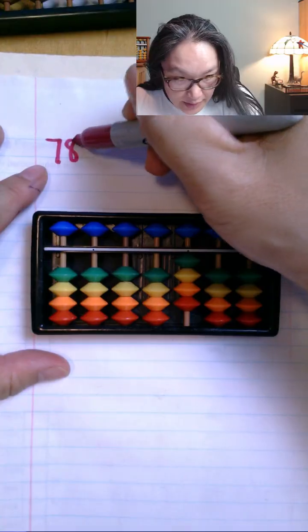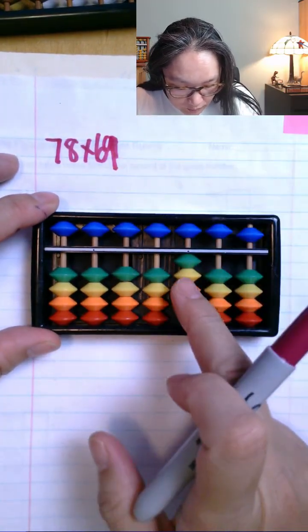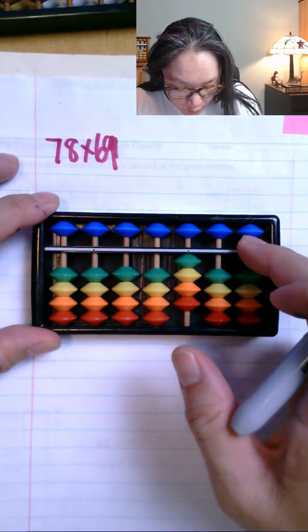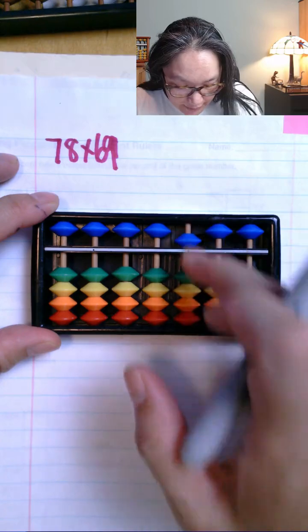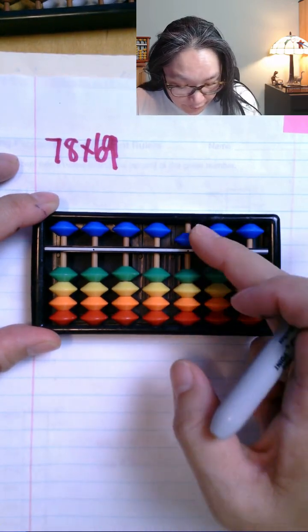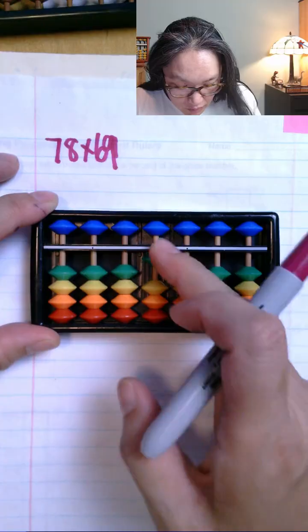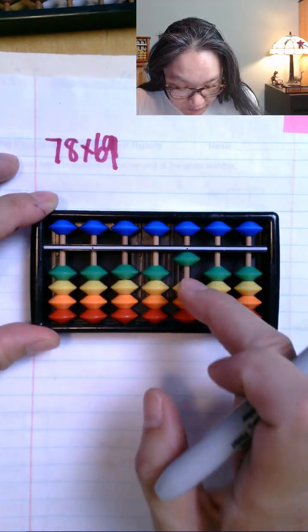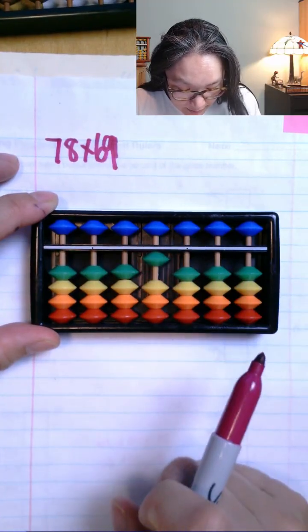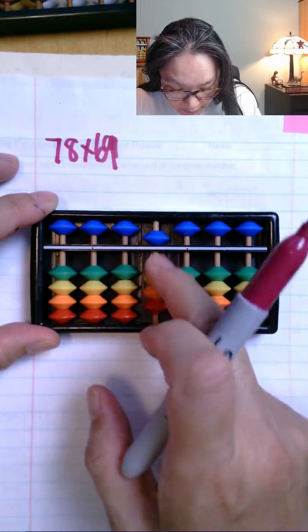So 78 times 69. Because we have the horizontal bar, this is 4, and then we have 5. Because the top bead will always be a value of 5. After 5 is 6, 7, 8, 9, and then this is 10. Notice that this is 1, and we've seen it before. That's 10. This is 0, this is 1. This is 20, 30, 40, and then 50.